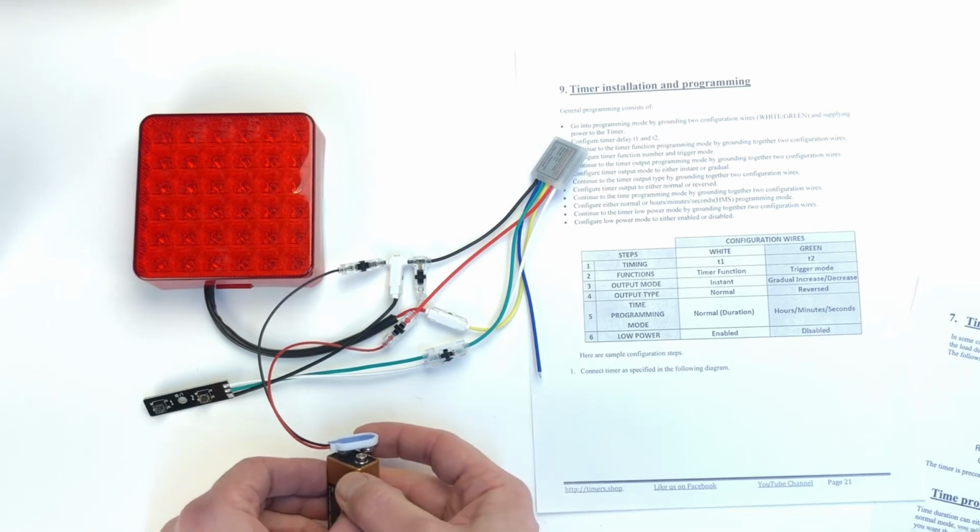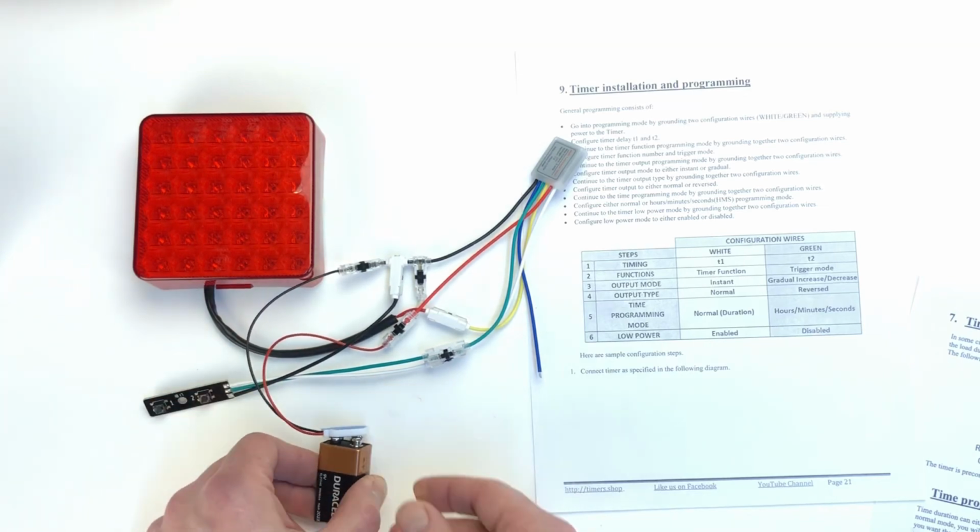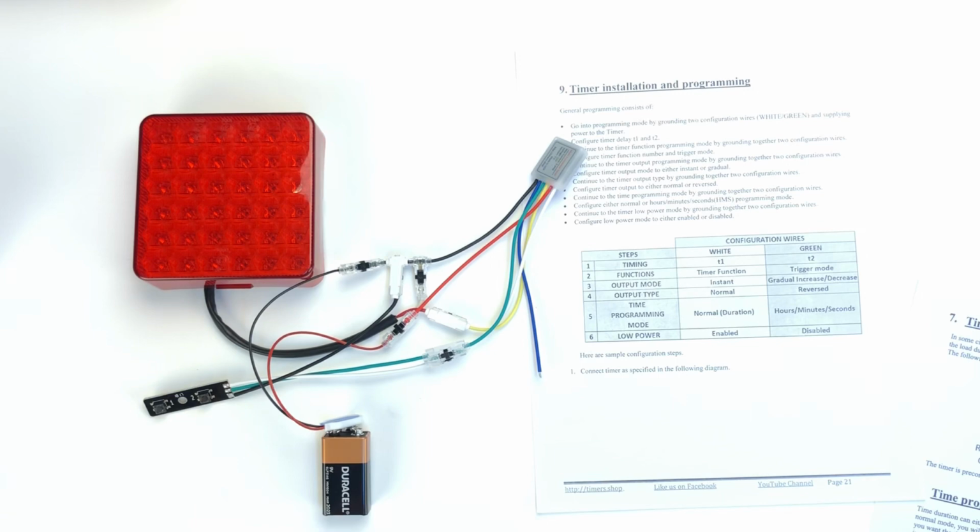If we connect the power again, it will blink for a short period of time because it goes to the default function 2 and 0.2 second interval.